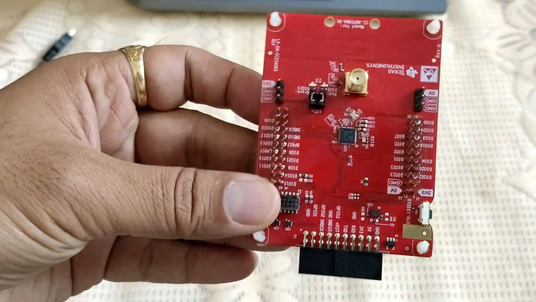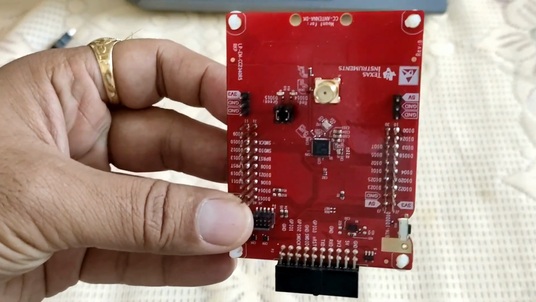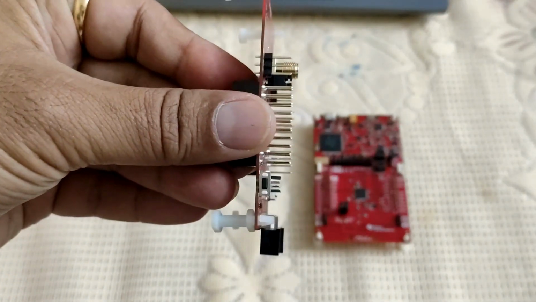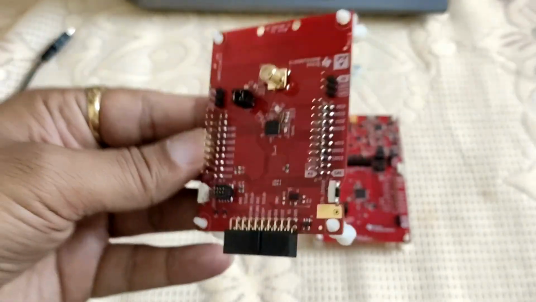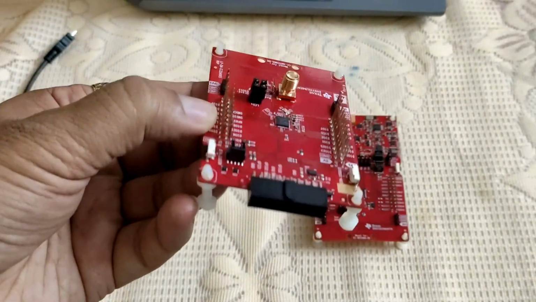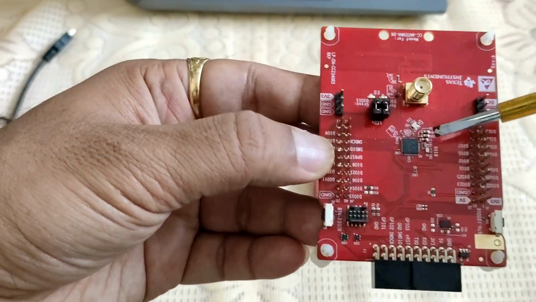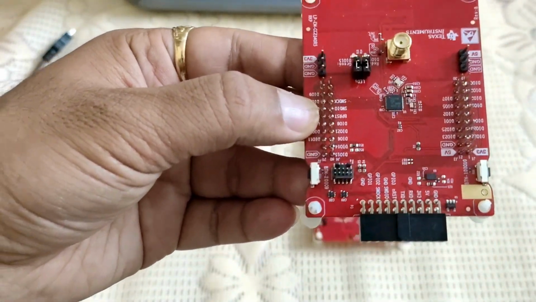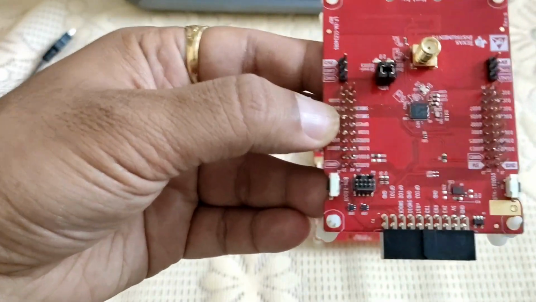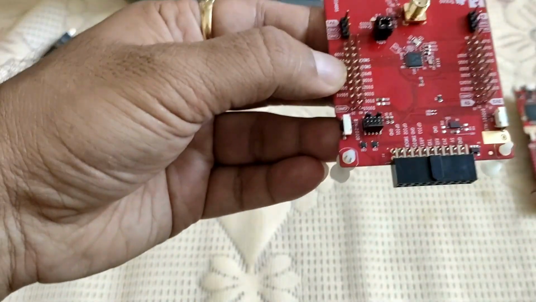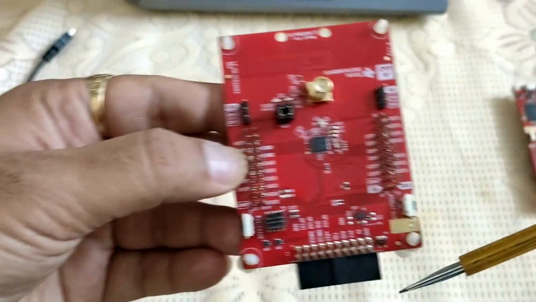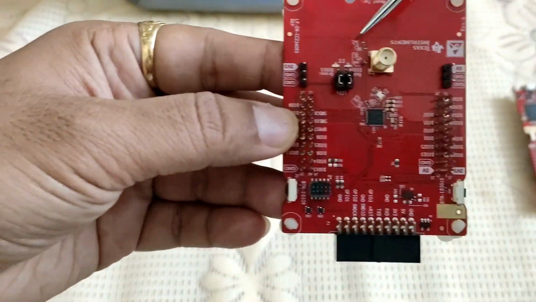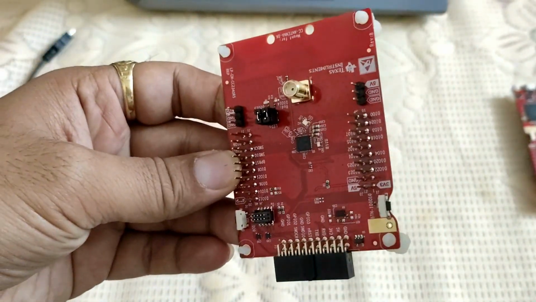This is the CC2340R5 LaunchPad. This is how it looks. These are extended GPIOs for connection to the external circuitry like sensors, displays, etc. This is the main chip. This is the debug connector. This debug connector can be used for connection to the debugger XDS110. These are two onboard LEDs.